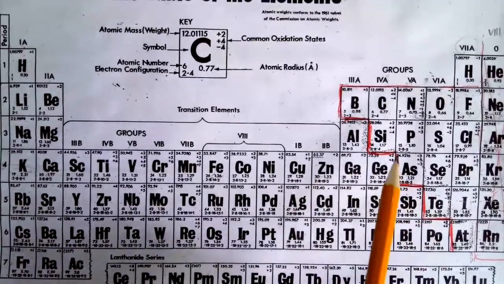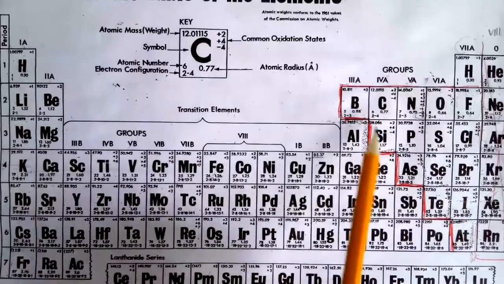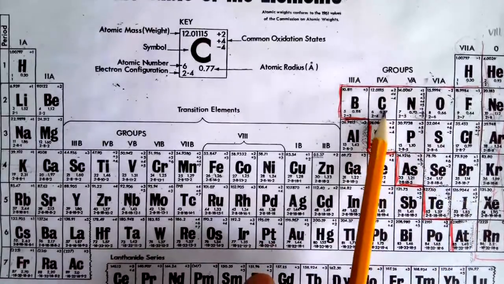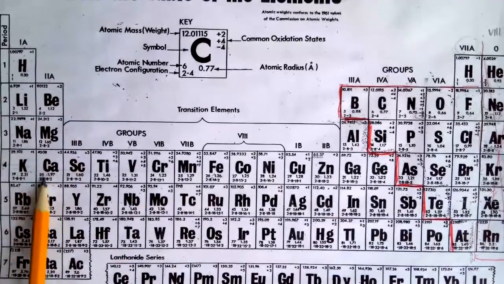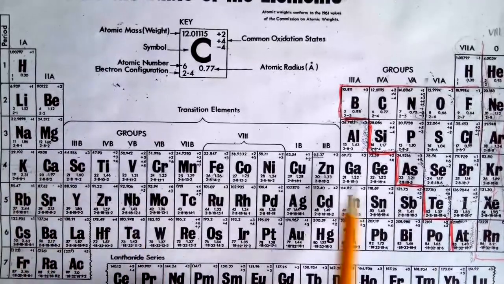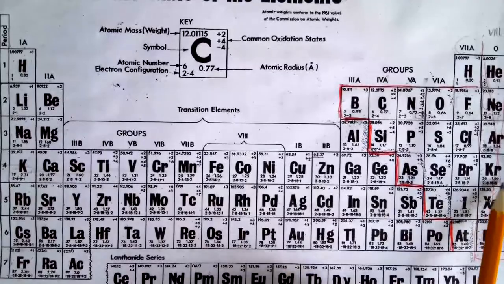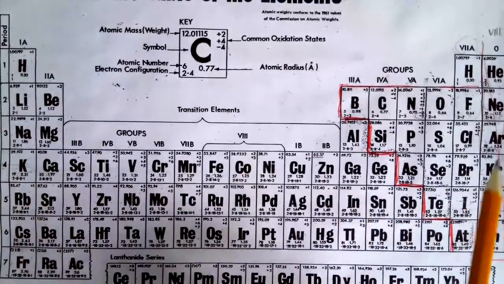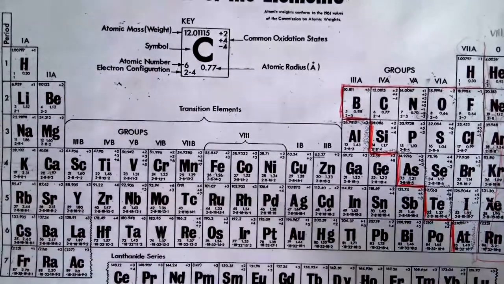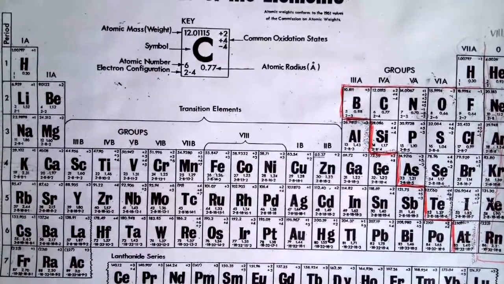That's why these elements are called non-metals, because they aim to gain electrons to become noble gases. These elements, on the other hand, don't. It's too far for them to become krypton. So instead of becoming krypton, potassium and calcium will become argon by losing electrons.